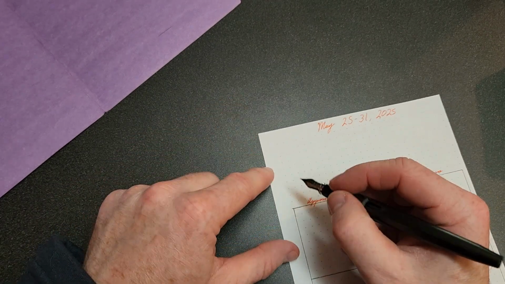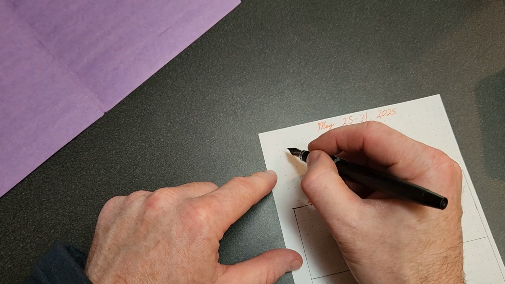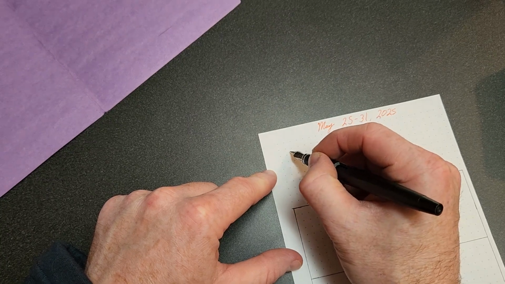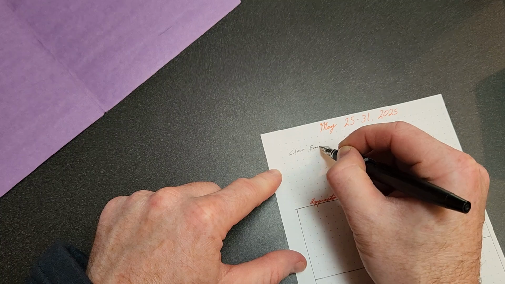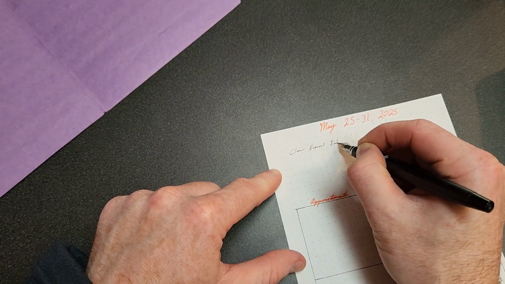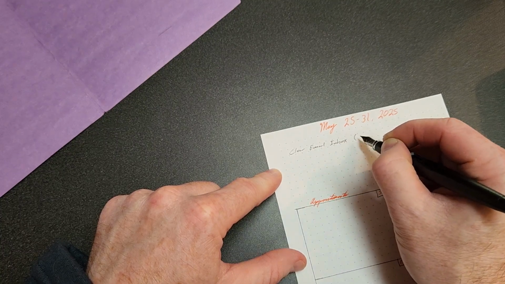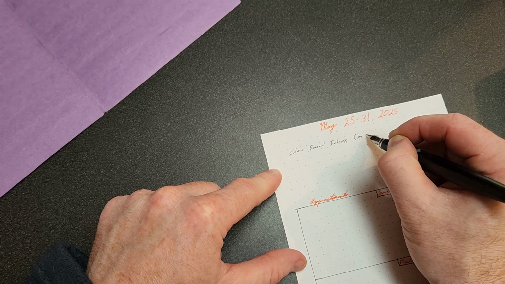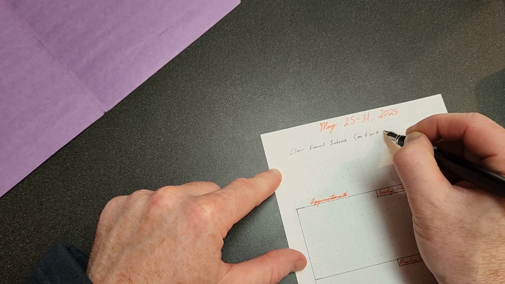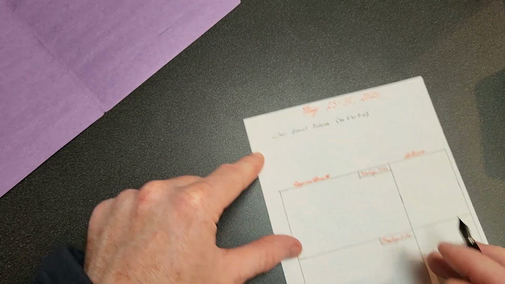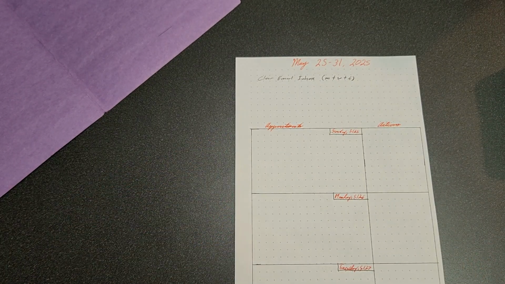But we're going to do it very similar to how we did it on our next actions list, where I'm going to write clear email inbox. And very similarly, I'm going to do my days of the week: Monday, Tuesday, Wednesday, Thursday, Friday. Bam. There you go.